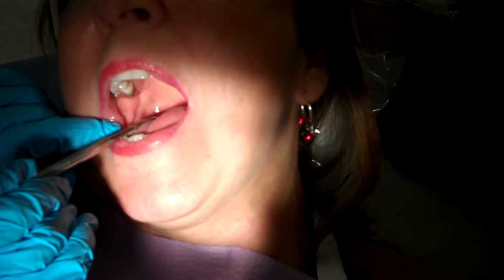Excellent. Perfect. And identify her, I think she's a 1. She's a 1. You can see pretty good back there, you don't even need a mirror. I mean, it's like wide open.